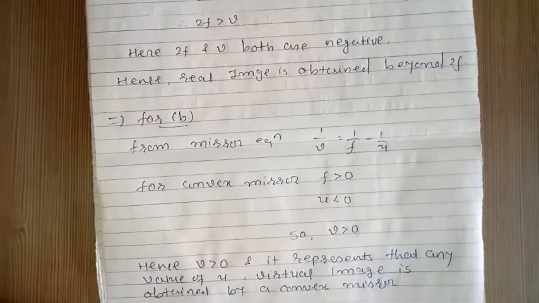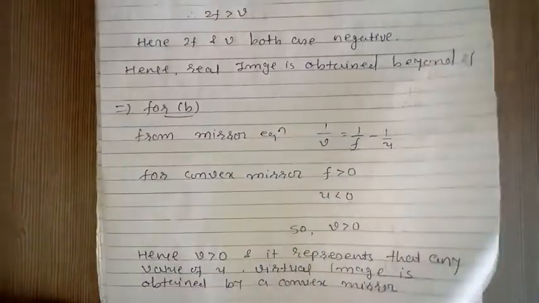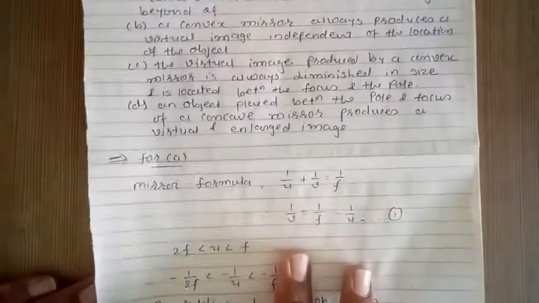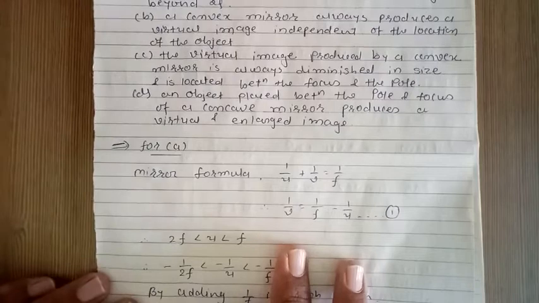Okay, so this is our second case for a convex mirror, right?